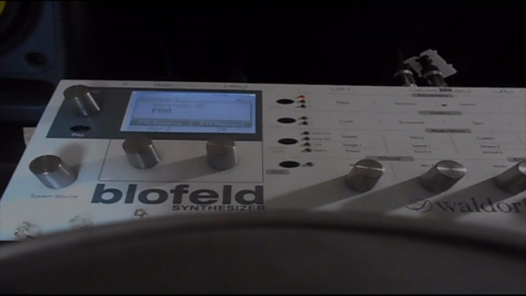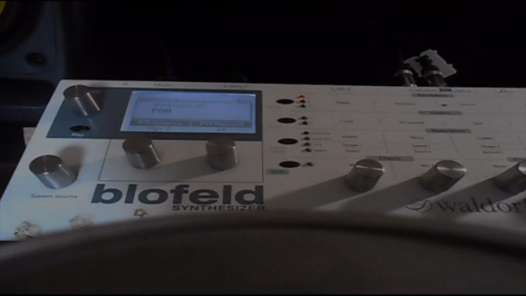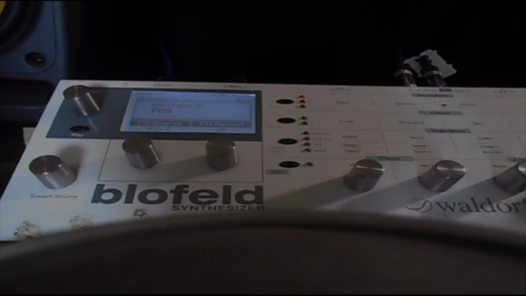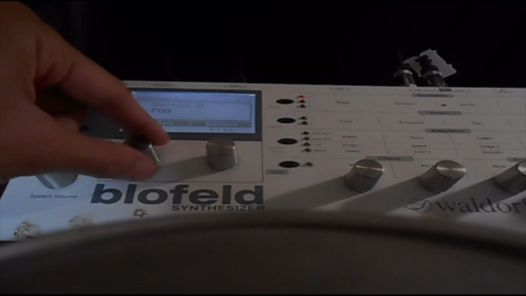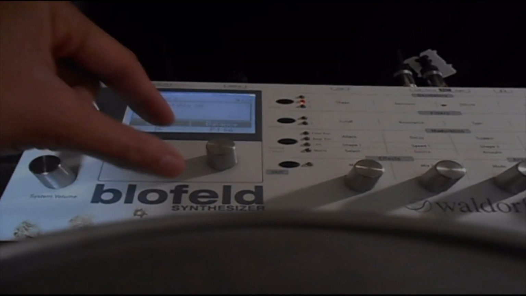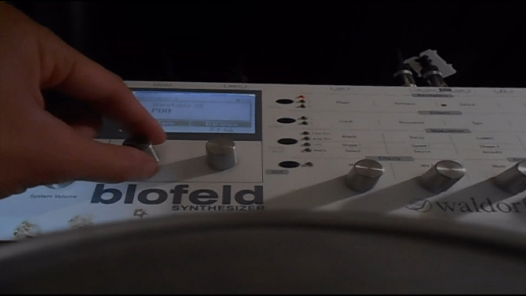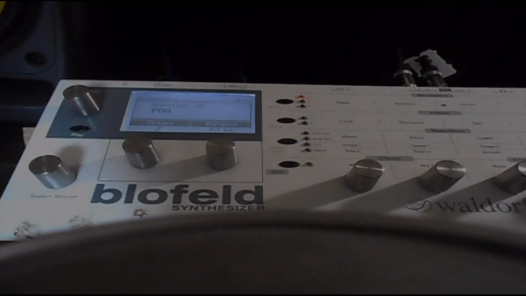Let's bring the power back in with the patch cable, right? 8 and 8. Match it up. Or you can mismatch it, doesn't matter.